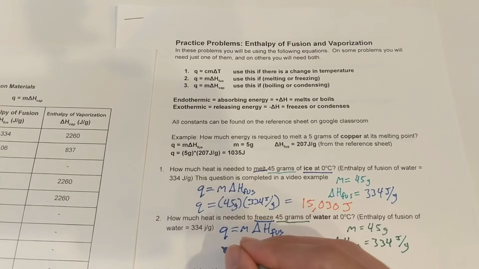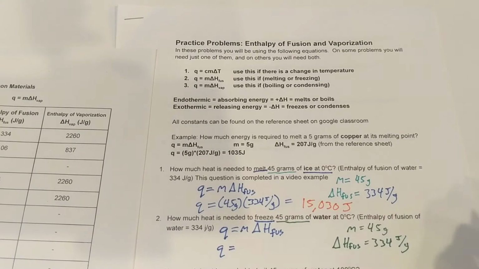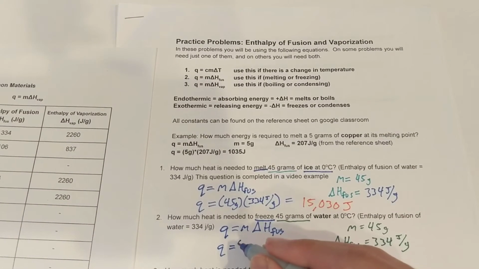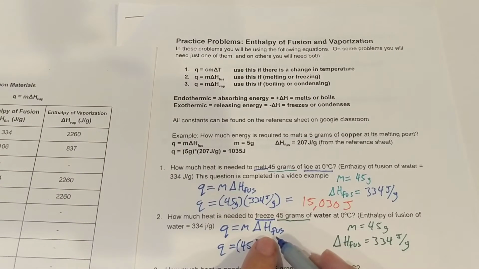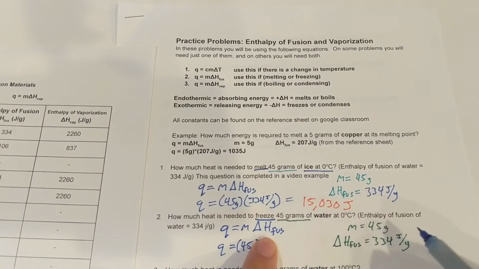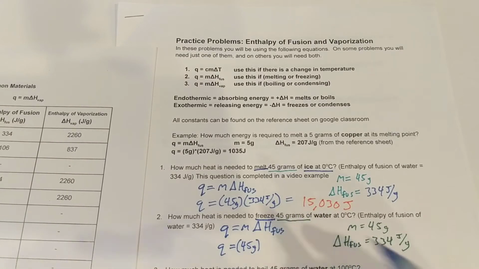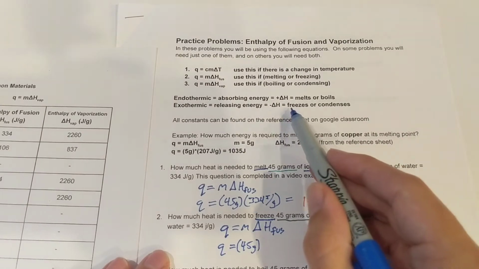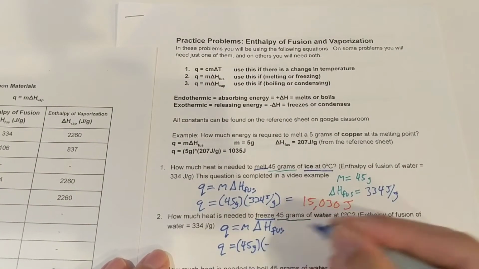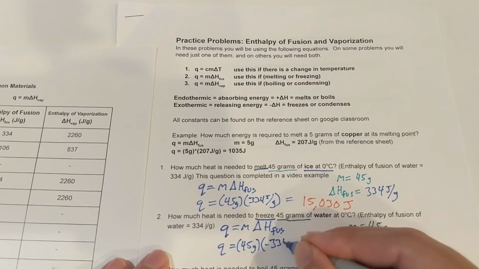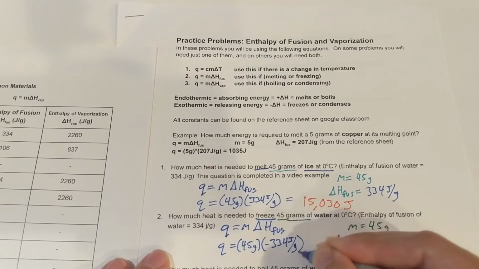So when we plug everything in, there's only going to be one thing that's different this time, and I want you to be very careful that you catch it. Our mass stays the same. Our enthalpy of fusion, because we are freezing, we're releasing that. So it's exothermic, so we have to use a negative enthalpy of fusion. So it'll be negative 334 joules per gram.